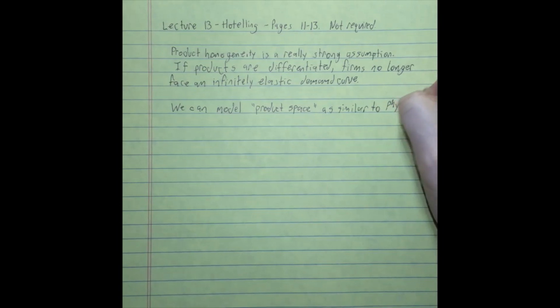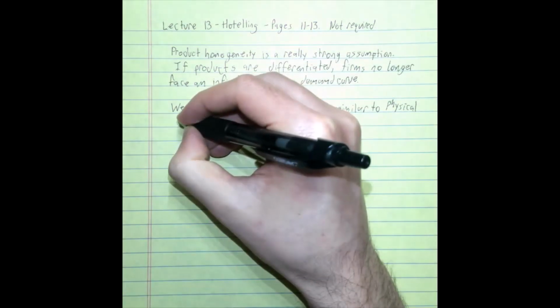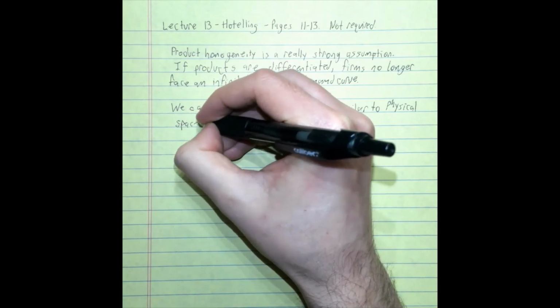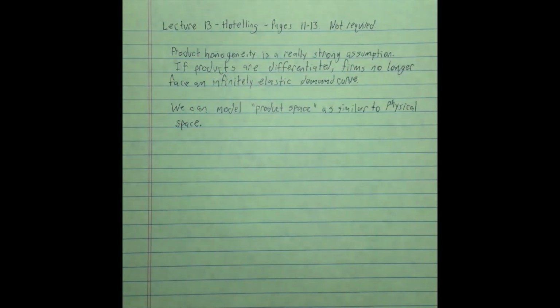So we can think of the characteristics of a product, like, how much do we like the taste of Zaxby? What are the health characteristics? How good is the dining experience?